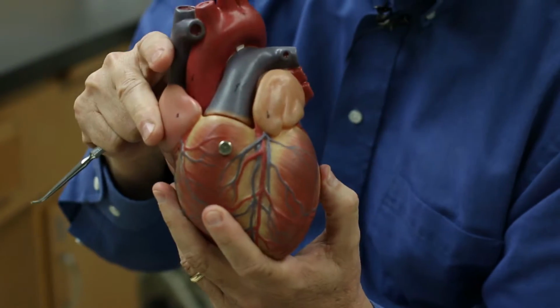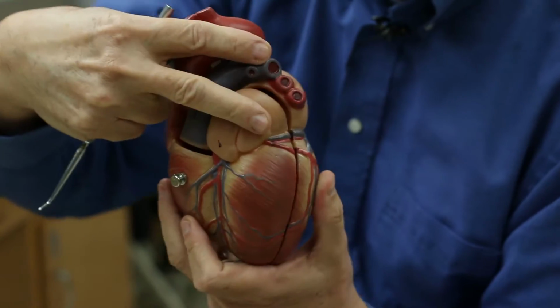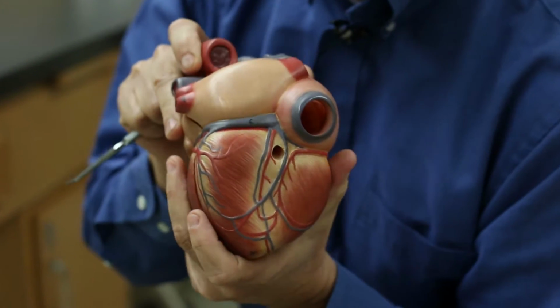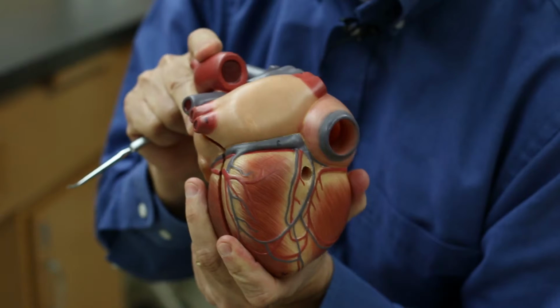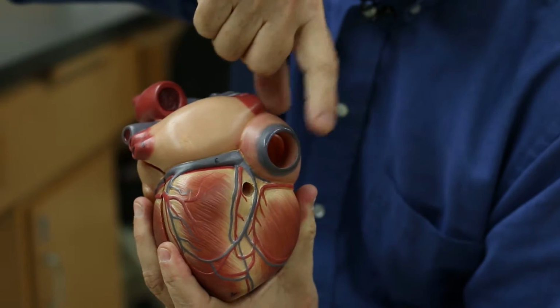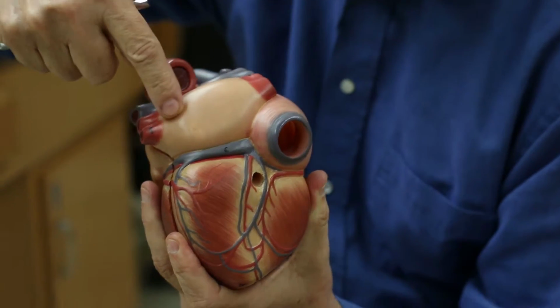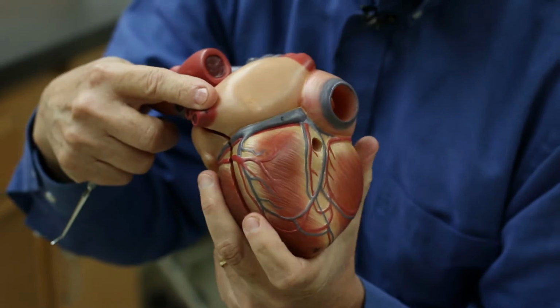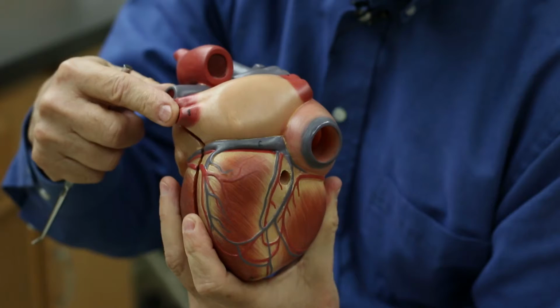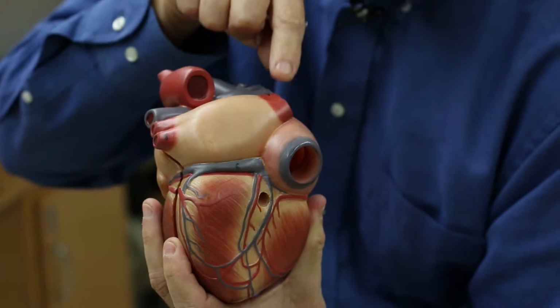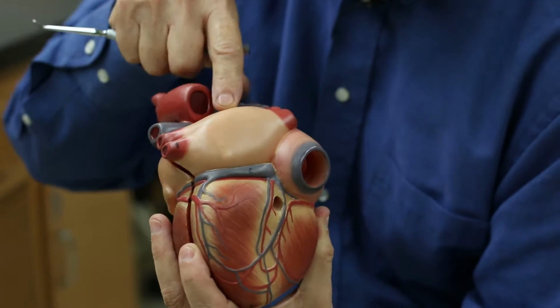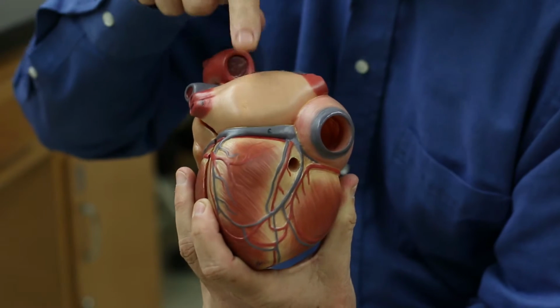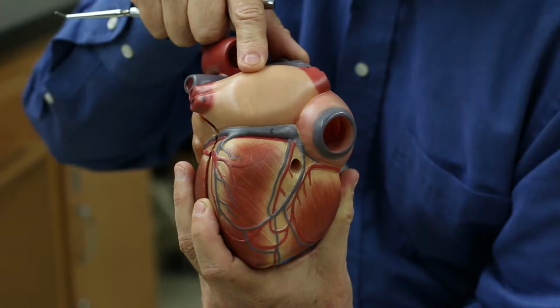Now we'll move and look at the back of the heart. You can see the atria a little better from the posterior view. This is now the right side and the left side. Blood comes back through 4 pulmonary veins from the lungs. There are 2 right and 2 left, so 2 come back from each side. In the sheep hearts, these are often cut off, and they're very hard to see if they're there.